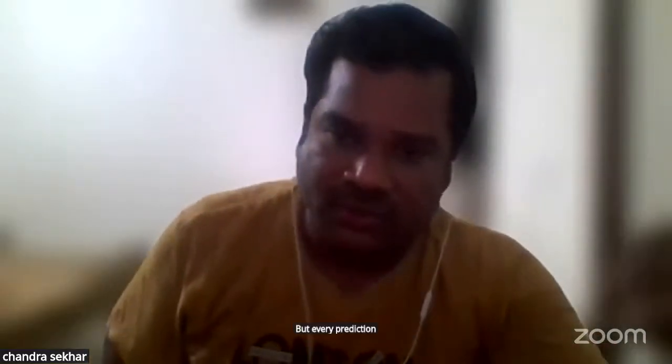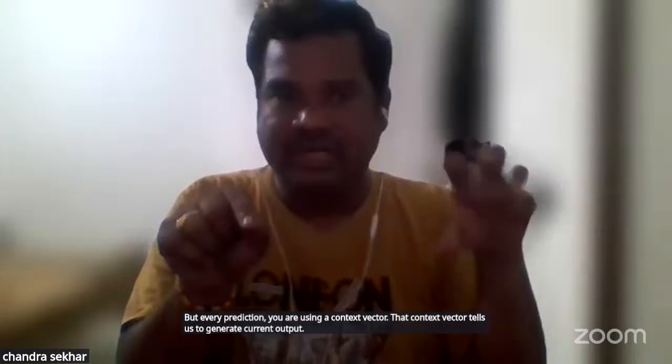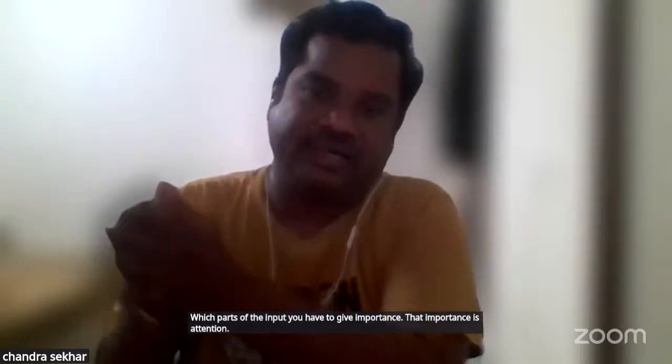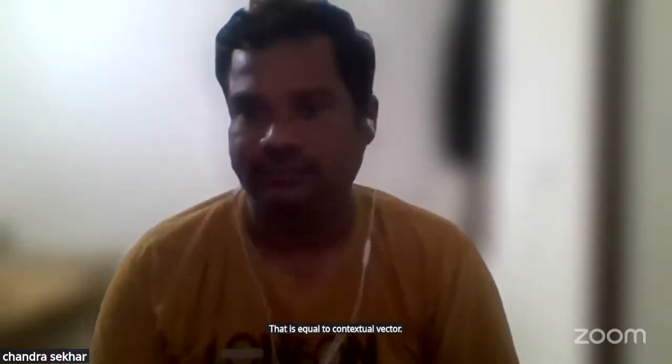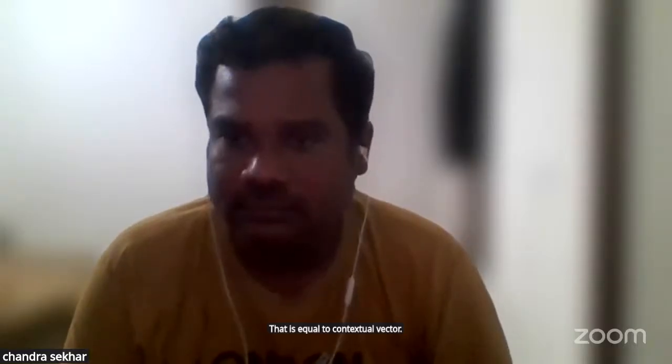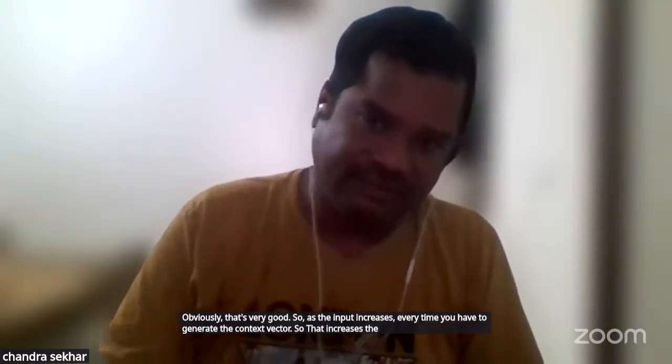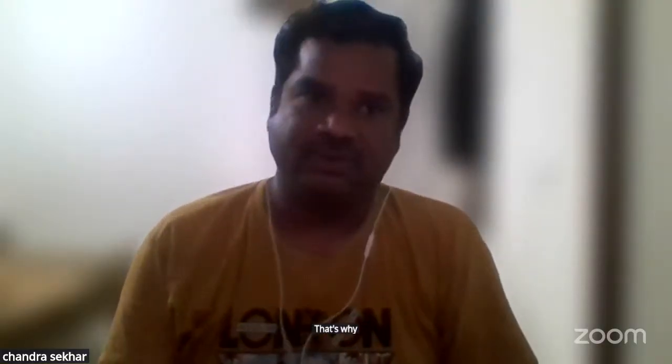For every prediction, you are using a context vector. That context vector tells us, to generate the current output, which parts of the input you have to give importance. That importance is attention. That is equal to the context vector. Obviously, yes, very good. As the input increases, every time you have to generate the context vector, so that increases the computation time. Yes, obviously it will increase. That's why the latest transformer based models are very large in number of parameters.